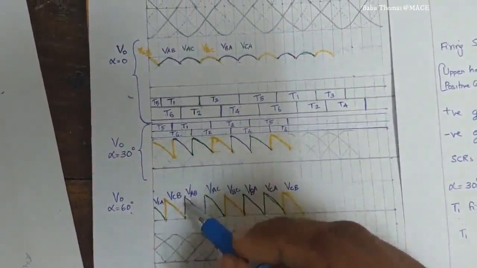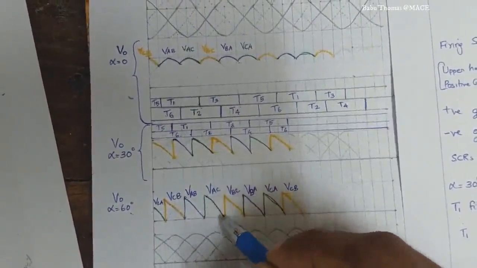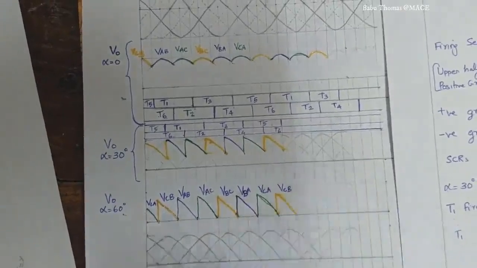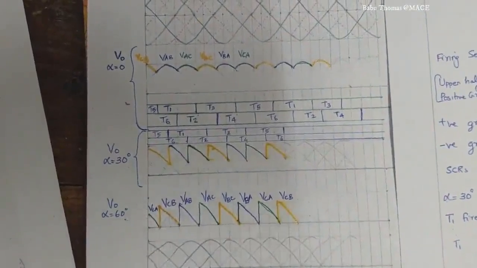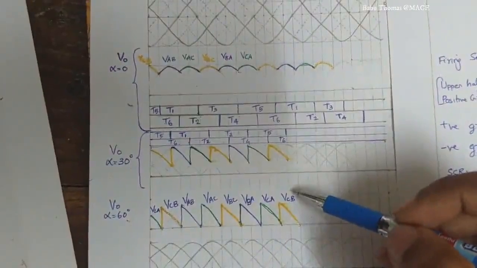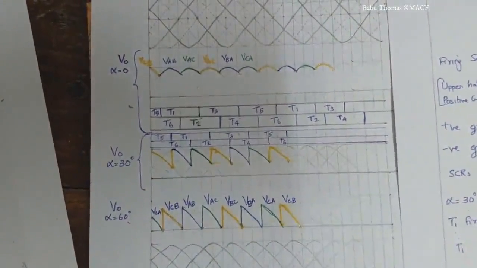T1 and T6 will be conducting. So it is VAB, then VAC, then VBC, then VBA, and the system will be continuing. Here I have not mentioned the thyristor firing sequences, which you have to plot by yourself and understand how we can plot the waveform.